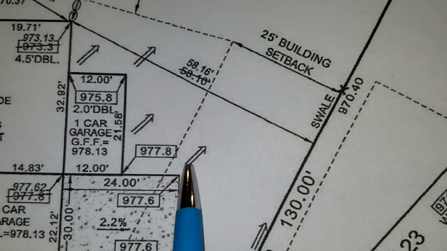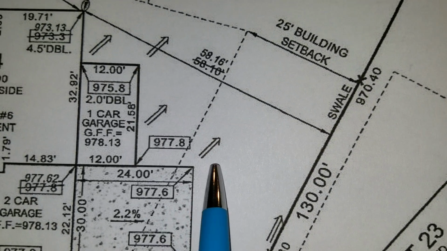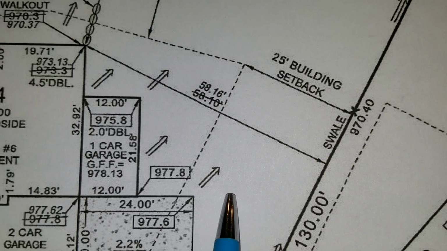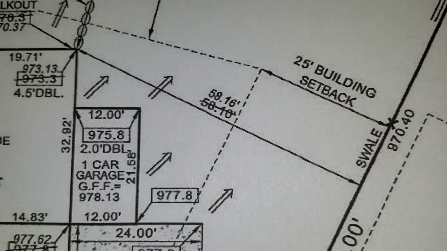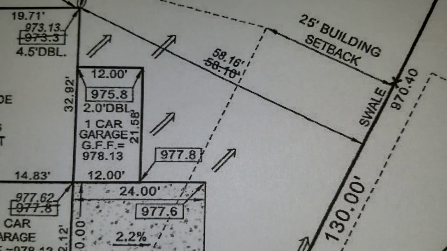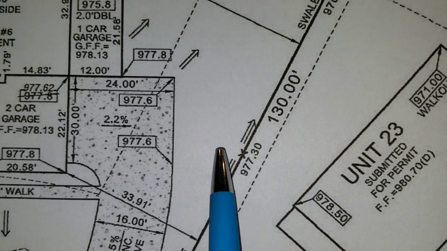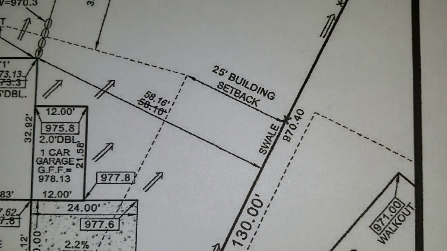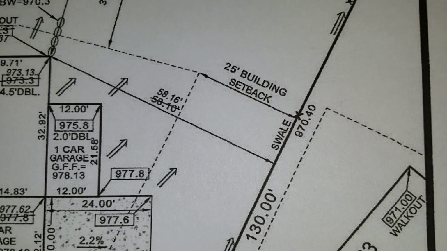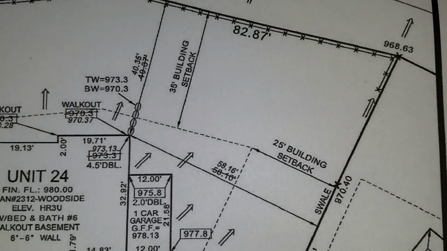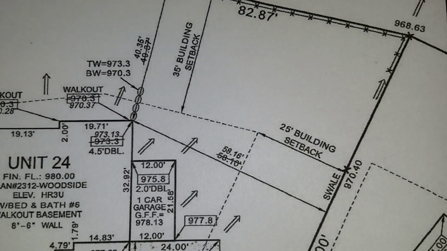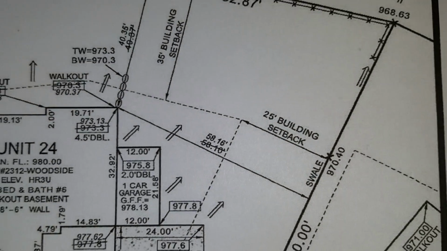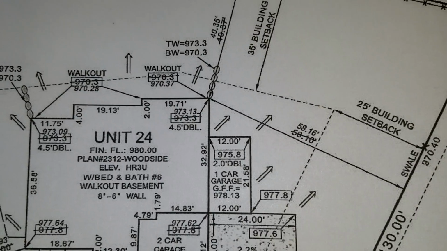So this is a newer plot that I'm showing you. I'm going to show you an older plot too. This is a newer plot. You can see these arrows. That's for water drainage, believe it or not. That's what's nice about grabbing the plot plan. Really, really helps. Some of them have more information than others. Over the years, they definitely have improved. So if you have an older home, you might have less detail to your plot plan.